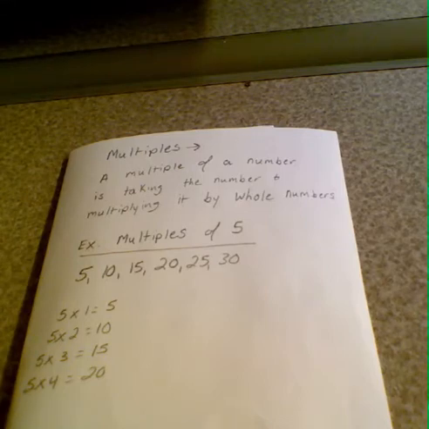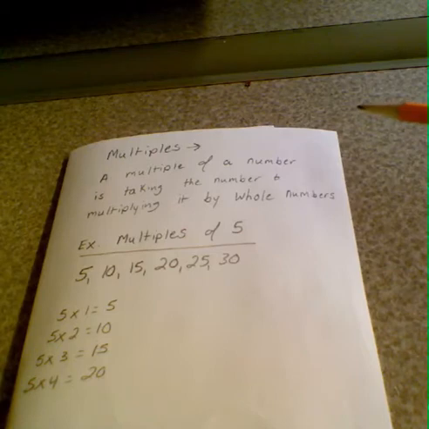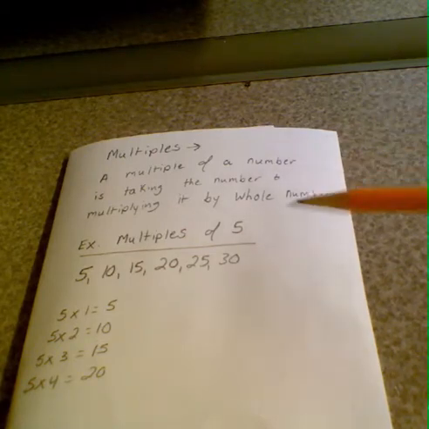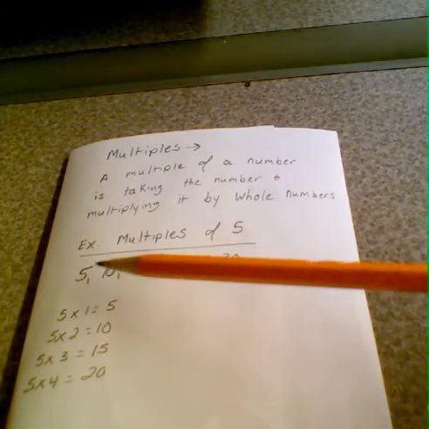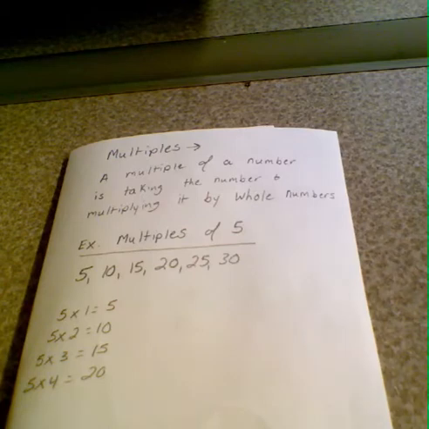multiples. And just to refresh your memory, a multiple of a number is taking the number and multiplying it by whole numbers, okay? So an example of this, if we want to find the multiples of 5, the multiples of 5 would just be 5, 10, 15, 20, 25, 30, 35, and so on.